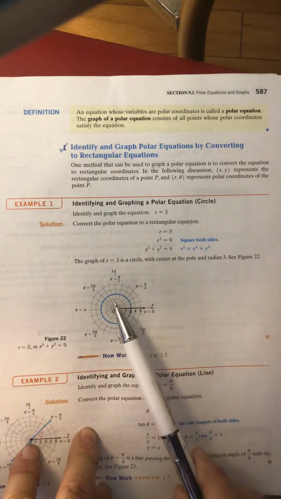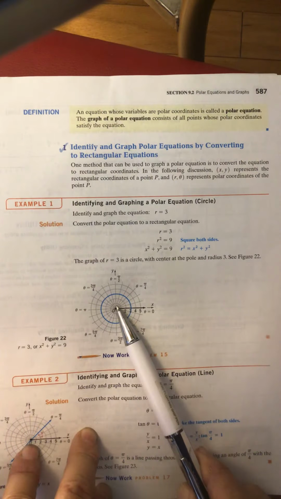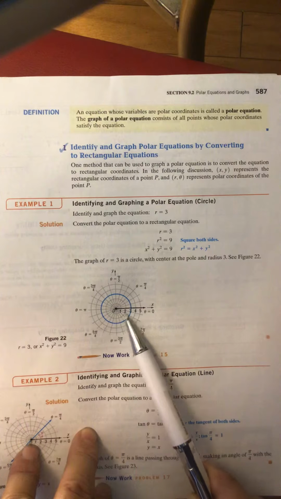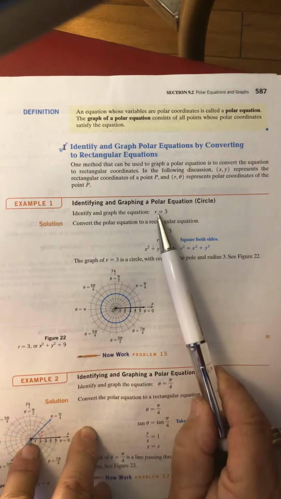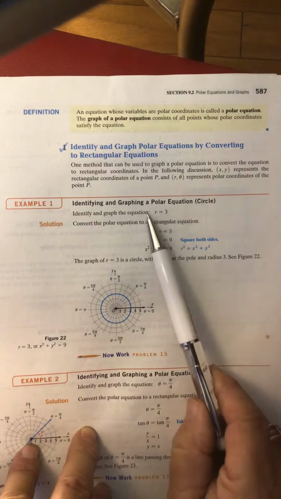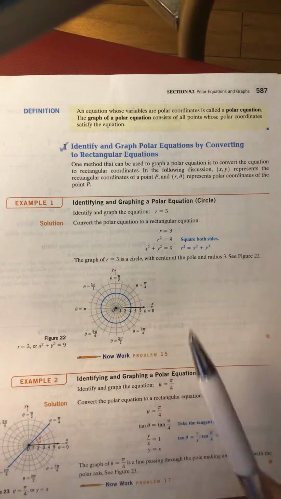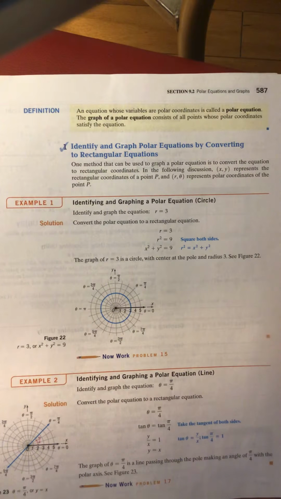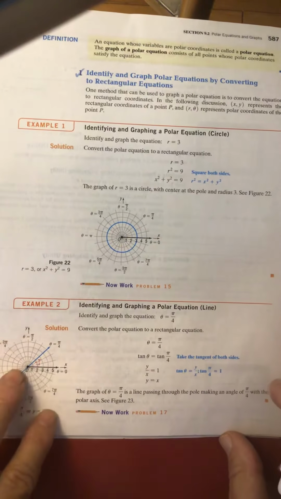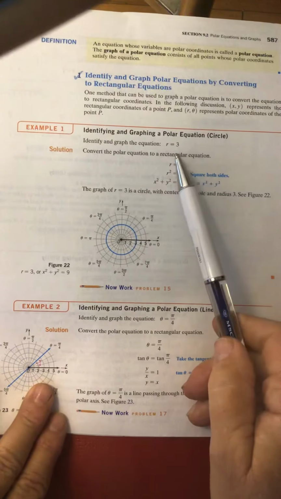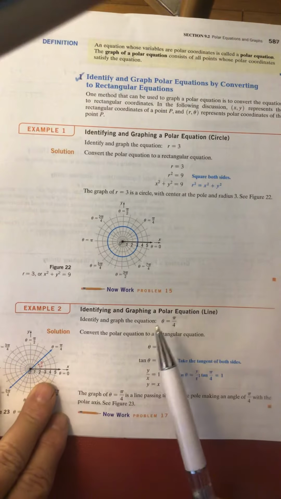That's a circle centered at 0, 0 with a radius of 3. So there is the graph of r equals 3. It's a circle. r equals a constant is always a circle. Okay, so that was r. There was no theta in this one. Now we have no r.